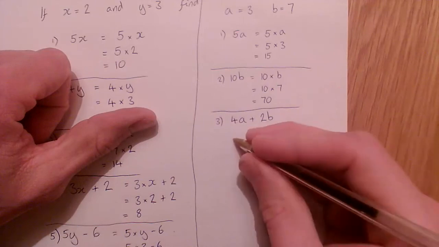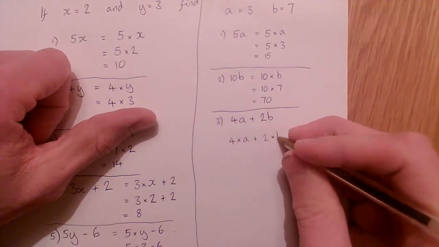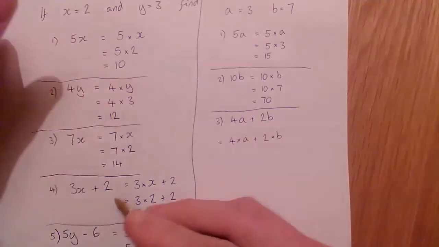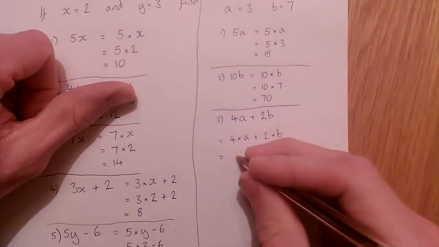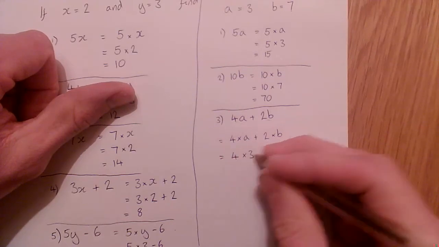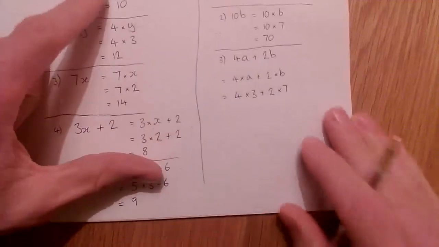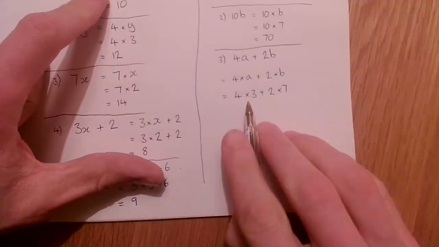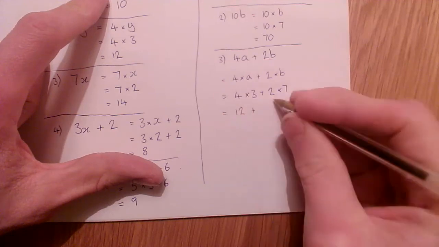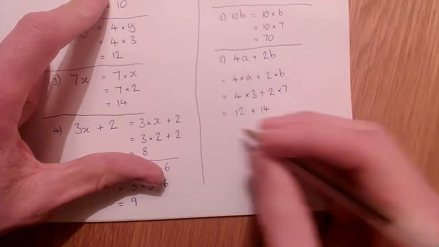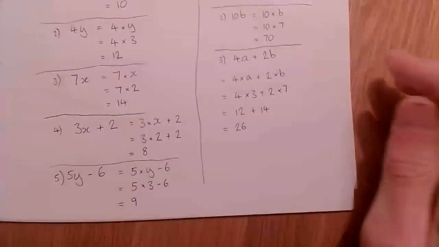Finally, 4a plus 2b, well that is 4 times whatever a is, plus 2 times whatever b is. And I say it's slightly different, but if you know how to do these ones, then this is just a little extension. So that is 4 times 3 plus 2 times 7. Now, there's a lot to keep in our head here, but using our order of operations, do the timesing first. So 4 times 3 is 12, 2 times 7 is 14. Add those together, you get 26.